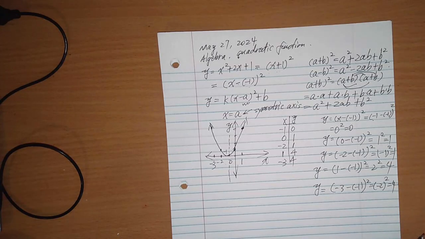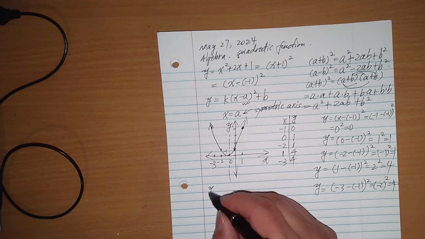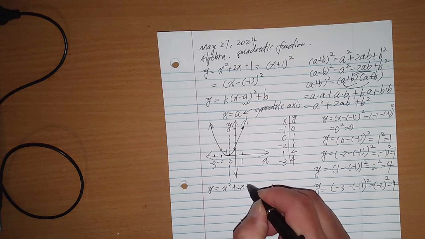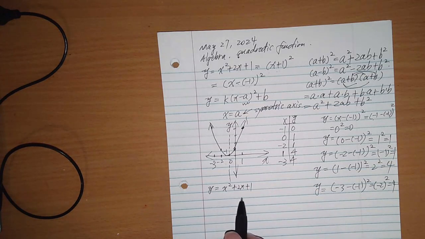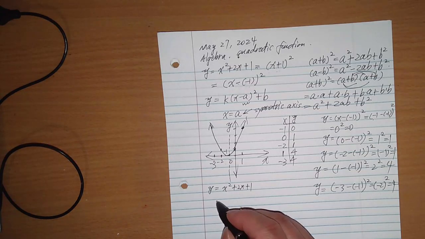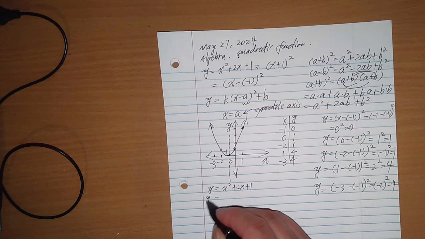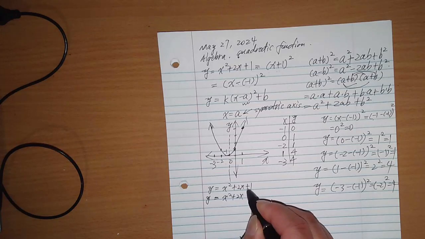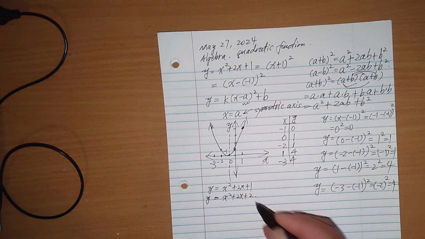Okay, so now we're going to change this a little bit. How are we going to change it? See, this is something we were already given, right? In order to make a new problem, I just change this a little bit. I will set a new y equal to x squared plus 2x, and instead of plus 1, I say plus 2.